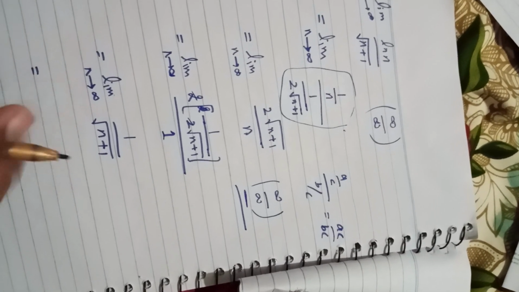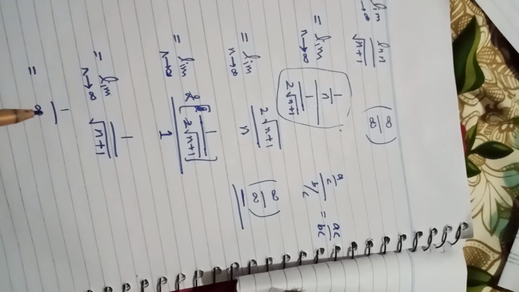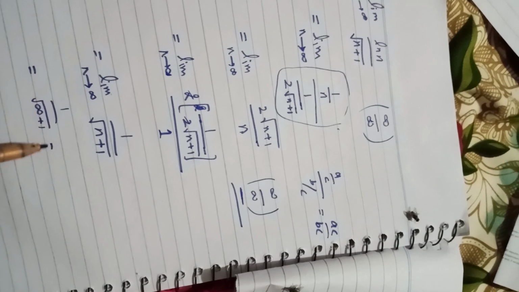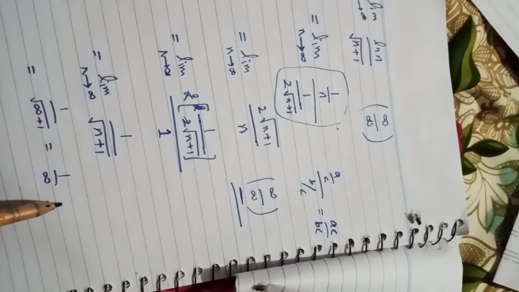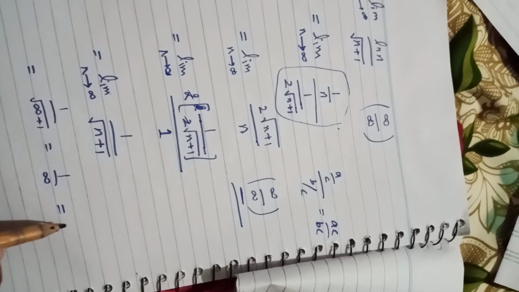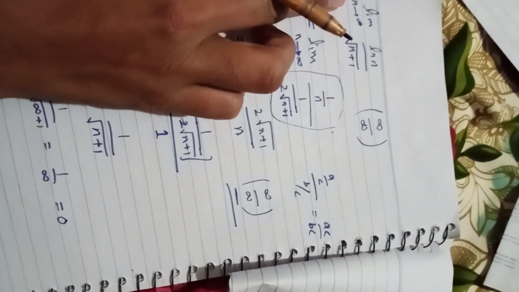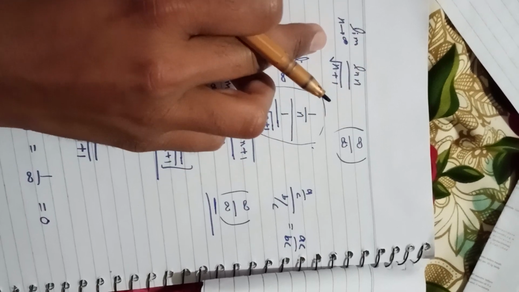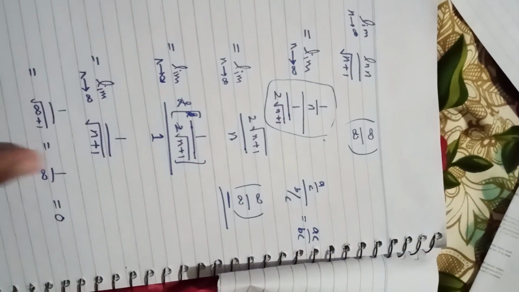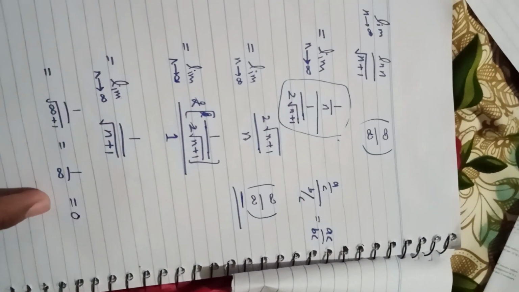Now if we apply the limit, we get 1 over square root of infinity plus 1. And what is 1 over infinity? 0. So the limit of log n over square root of n plus 1 is 0.